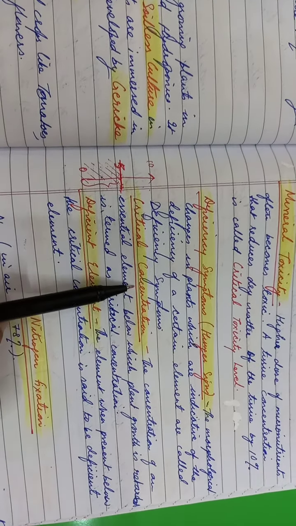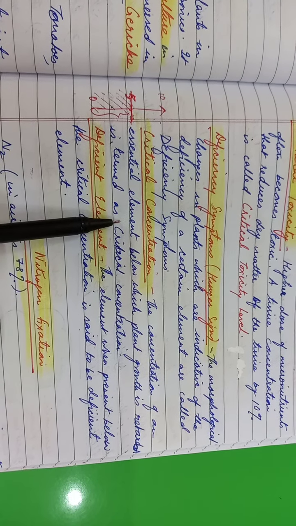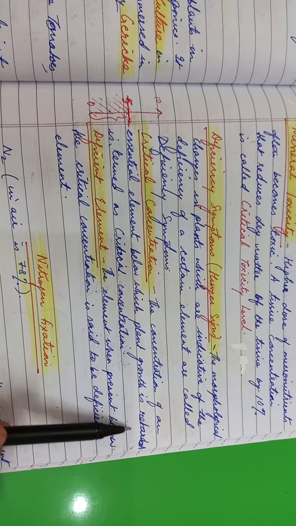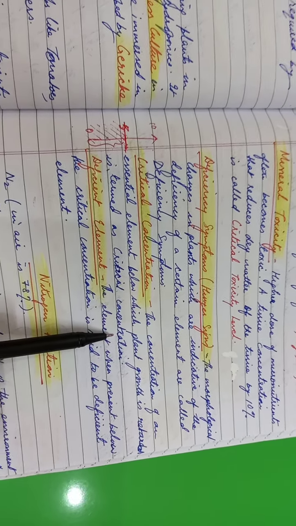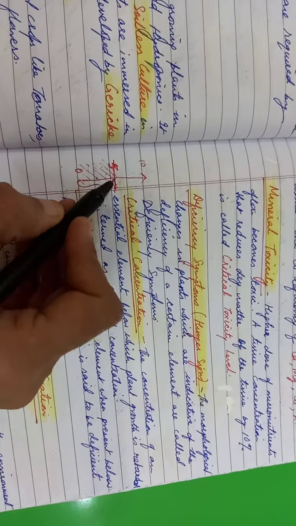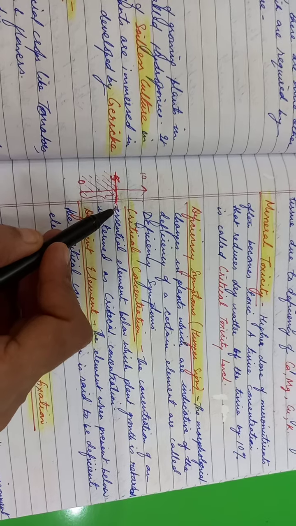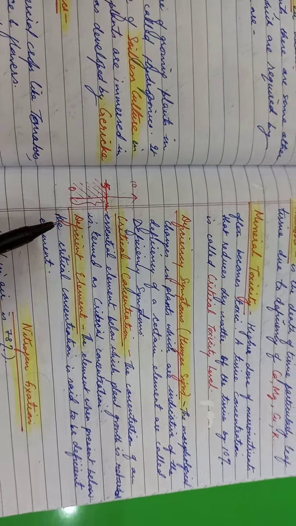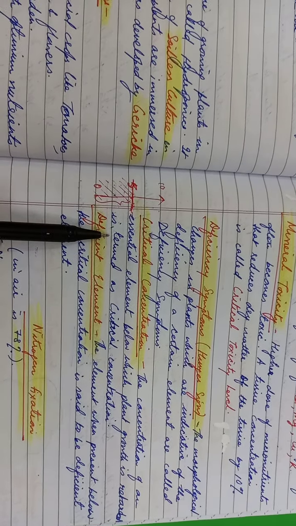So what is critical concentration? The concentration of an essential element below which plant growth is retarded. That means it goes in a harmful way. This is called critical concentration. So you can say it's like a fixed boundary line which must be there for a good healthy plant, below which if we provide, this will be an unhealthy plant body or an incomplete nutrition.